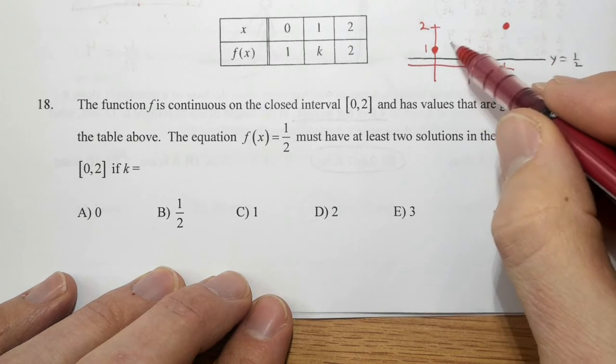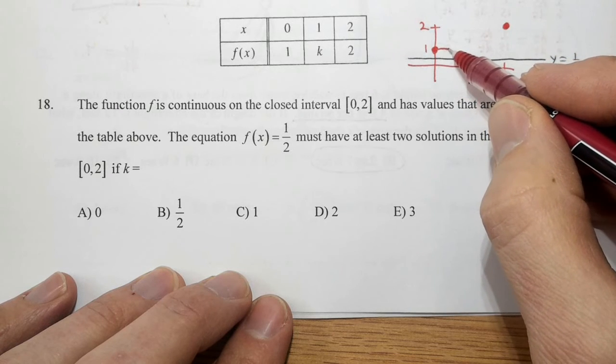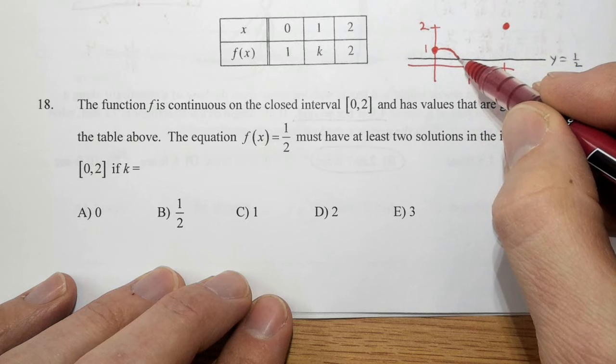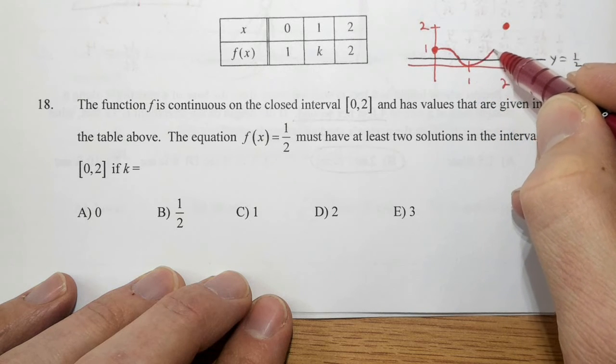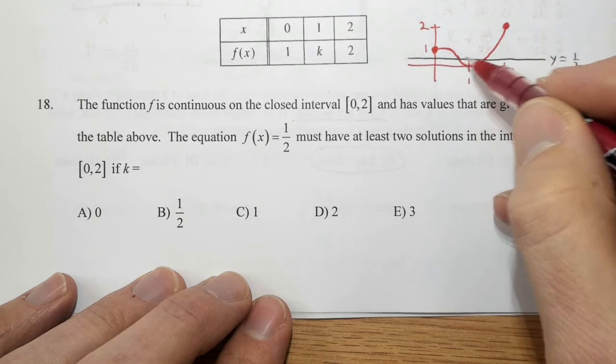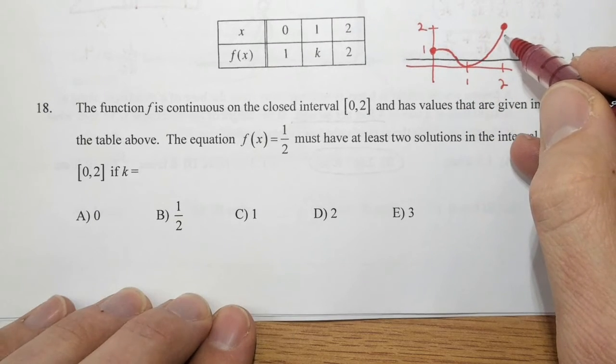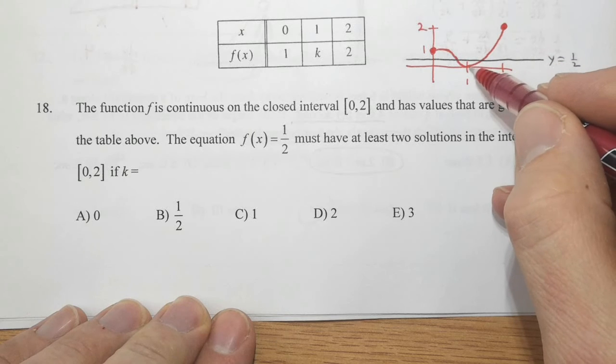We cannot just go straight from one point to the other. We need to get below this value, and we need to get back above the value. Well, this value is a half, so we have to get below a half and then back up above a half. The only way we can do that is if we have a value at 1 which is less than a half.